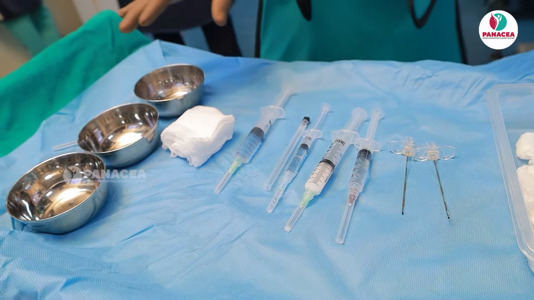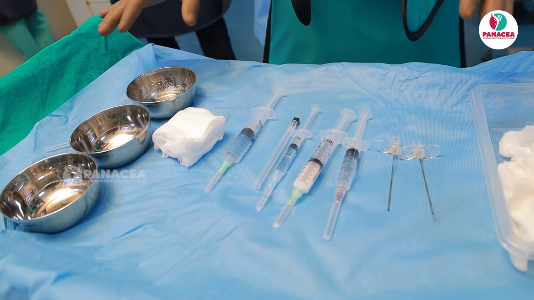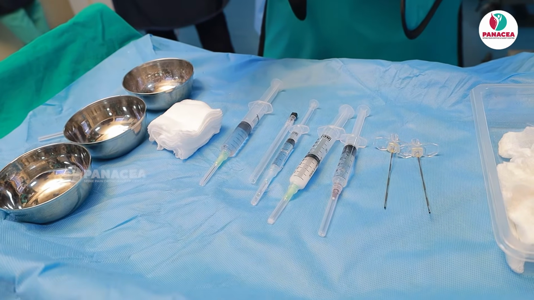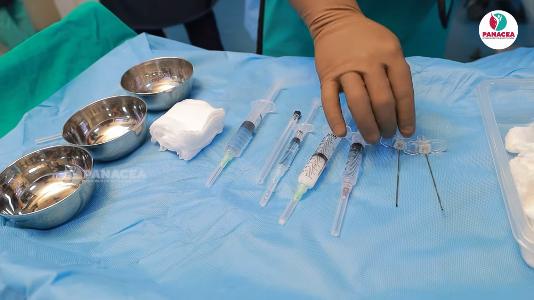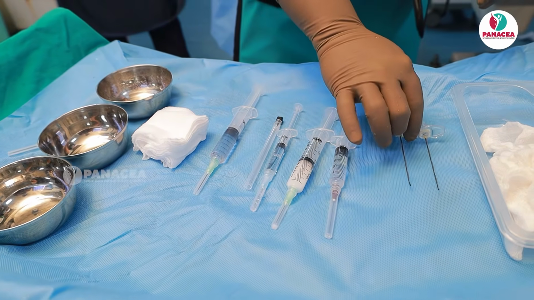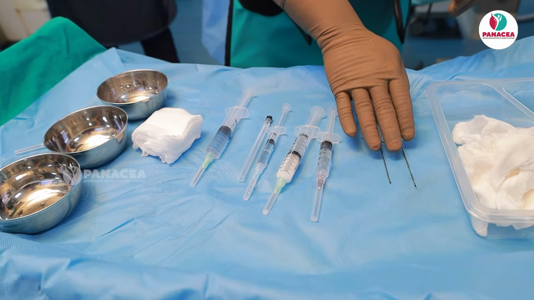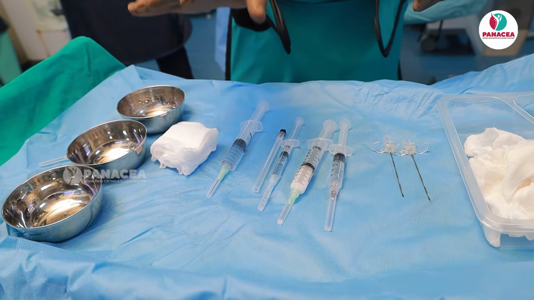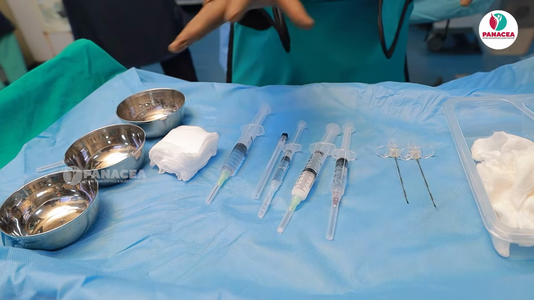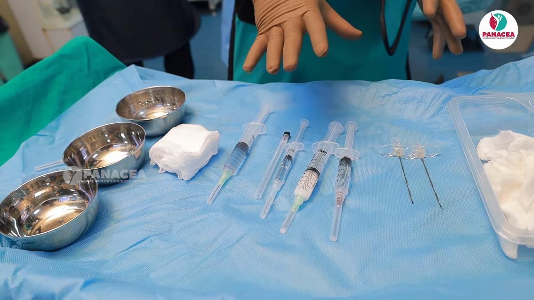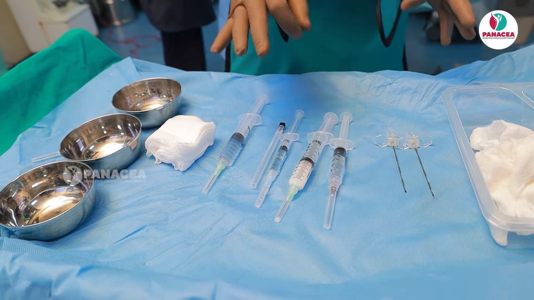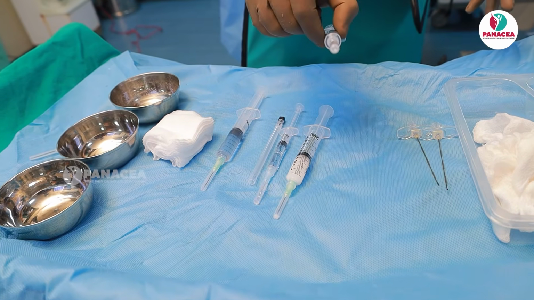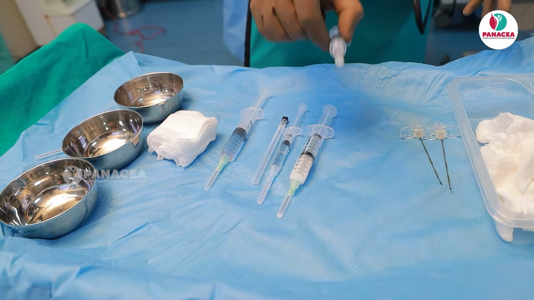If you see here, this is the armamentarium required for an epidural injection, transforaminal epidural, that is the infraneural approach. You see here, you've got 2 Tuohy needles. I don't use these Tuohy needles for the procedure, but I have used them as radiological markers in order to reduce the radiation. I place 2, 3, 4 radiological markers to know exactly the target.